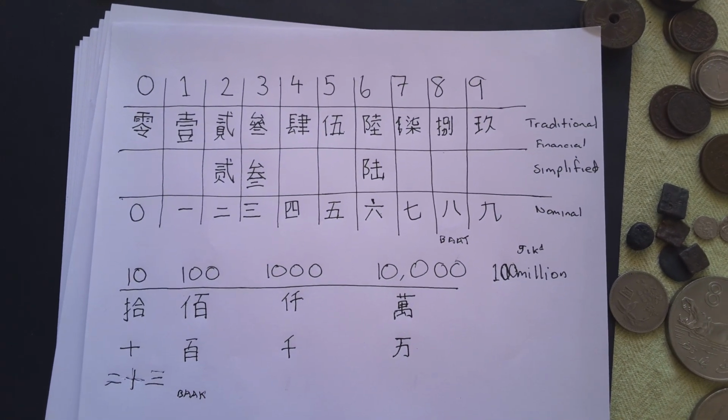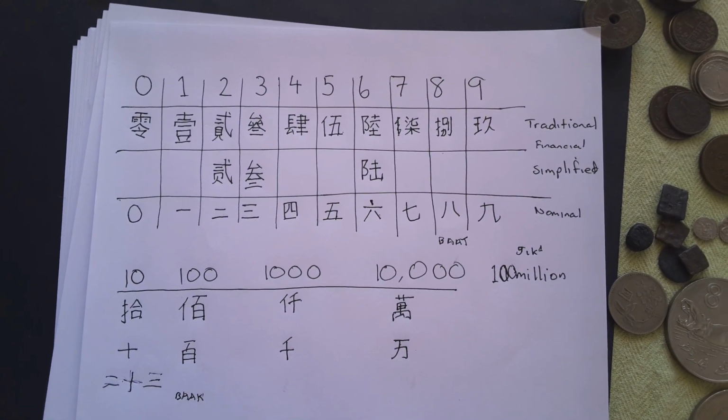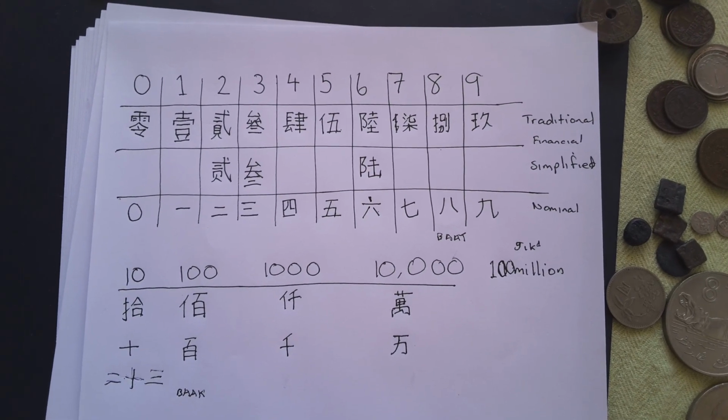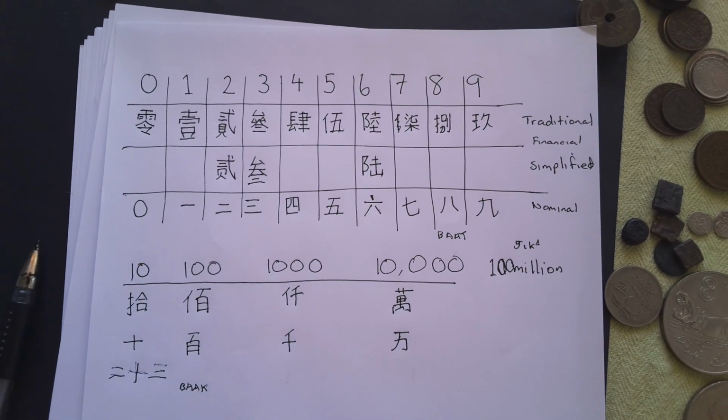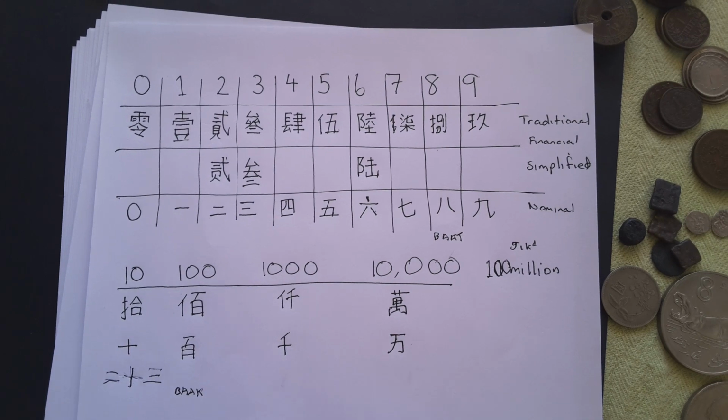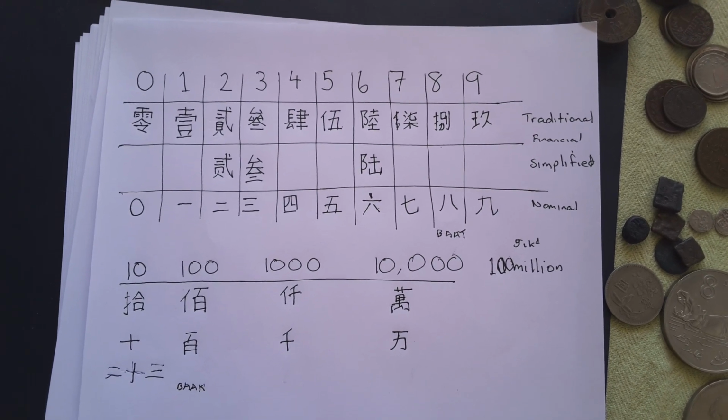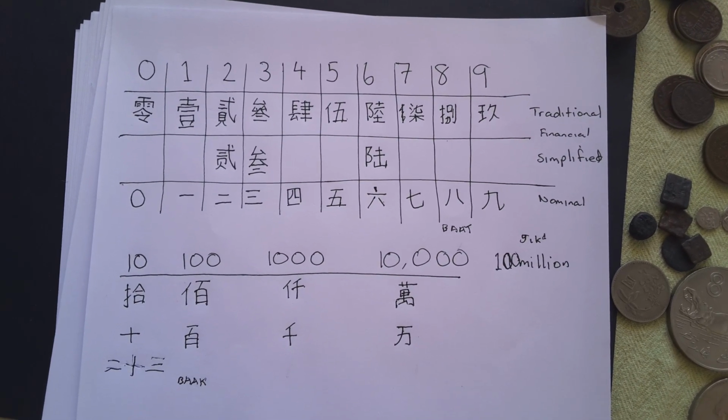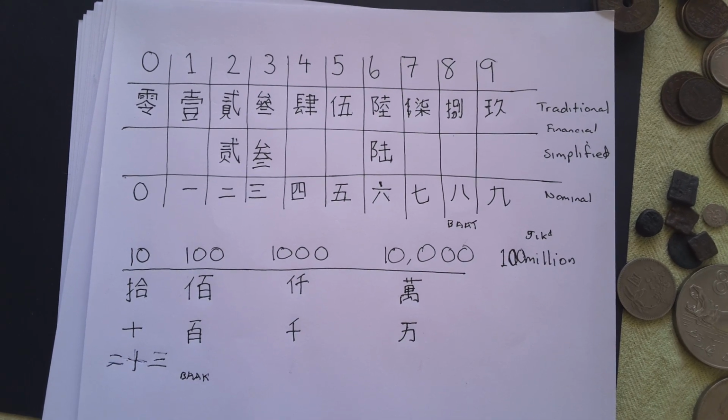Anyway, those are the numerals. They're pretty easy. I don't think you really need to learn how to actually read the Chinese script unless you really want to. I could make another video later.